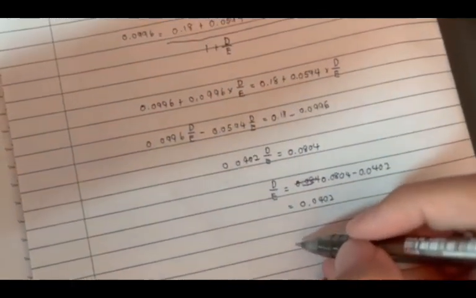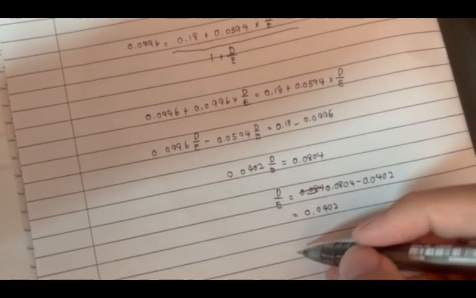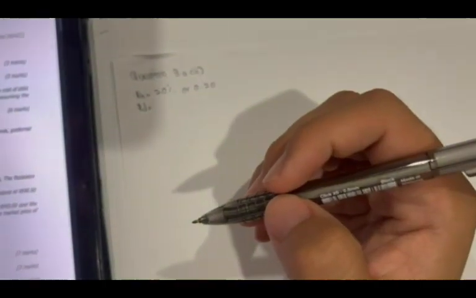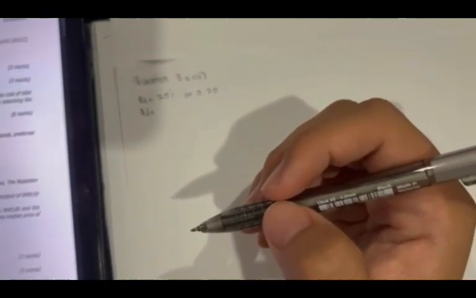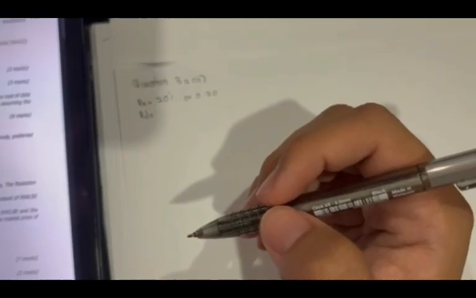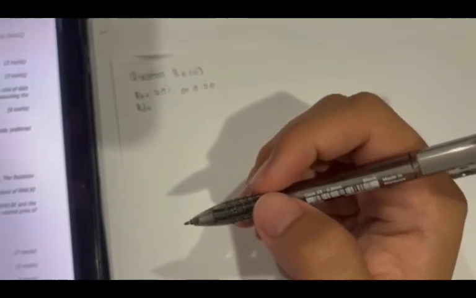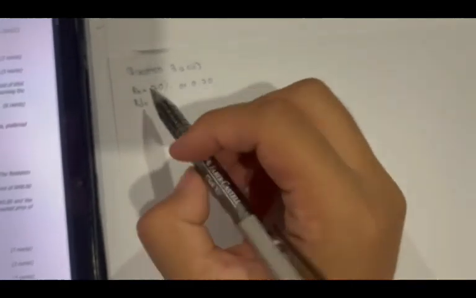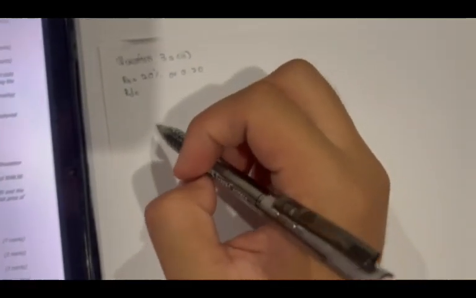Okay everyone, we move on to question 3A2. Basically 3A2 is to calculate the before-tax cost of debt capital if the cost of equity RE is 20%. So we have RE of 20%, but we don't know RD.